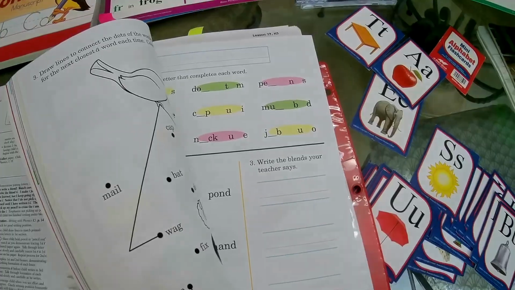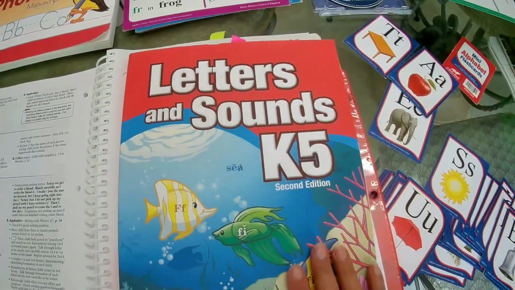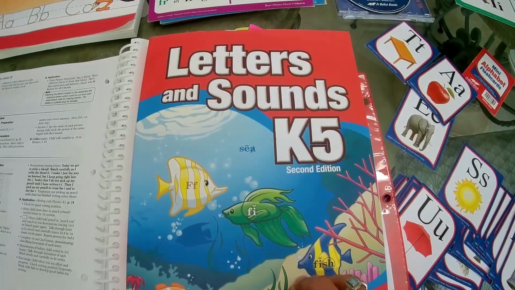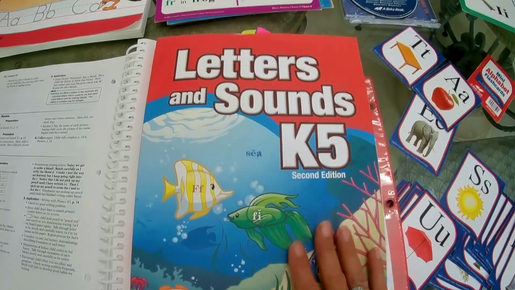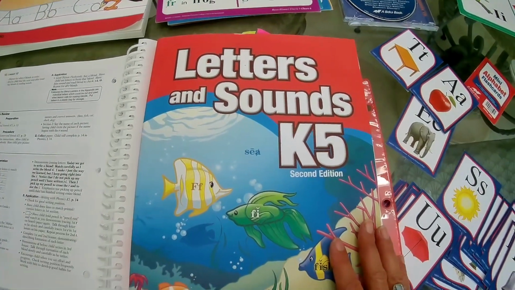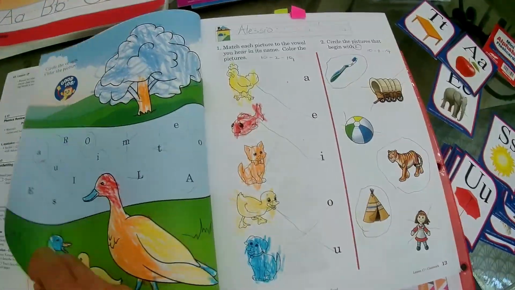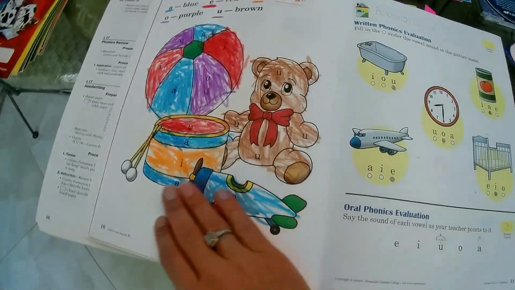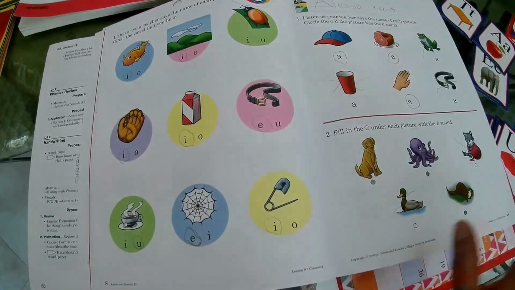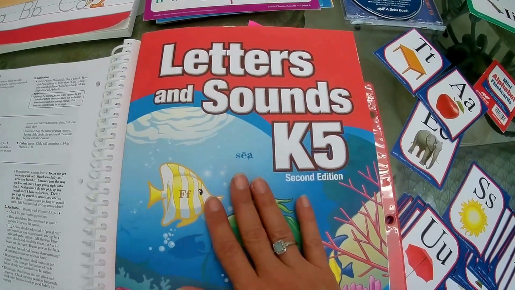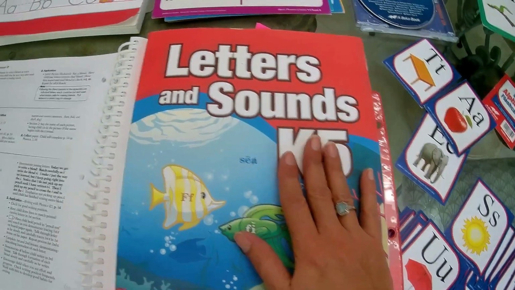In general, the kids will do one page a day on average, but there are days that they don't do Letters and Sounds, at least at the beginning. And there are very few days they will do two, like the days that they had to maybe do coloring. It's not overly done by any means.